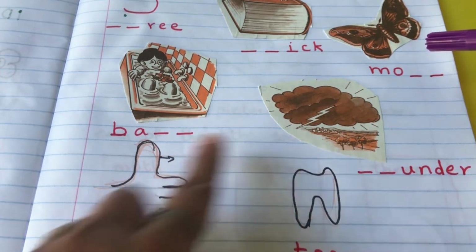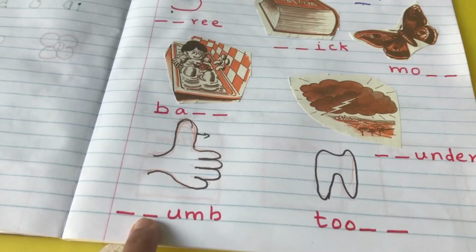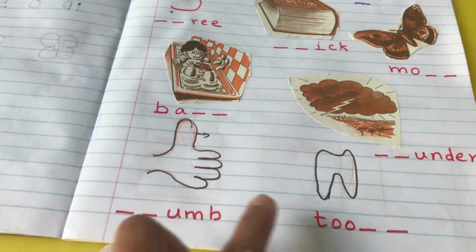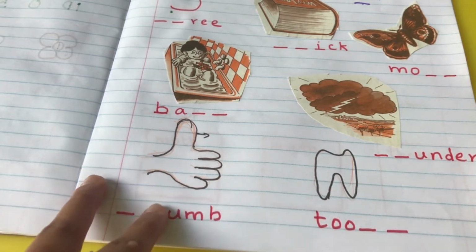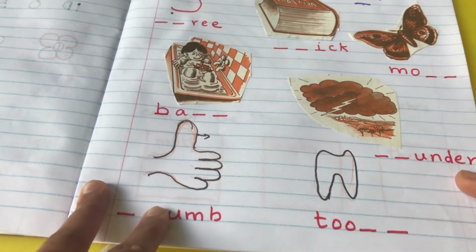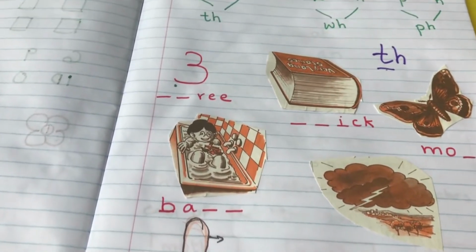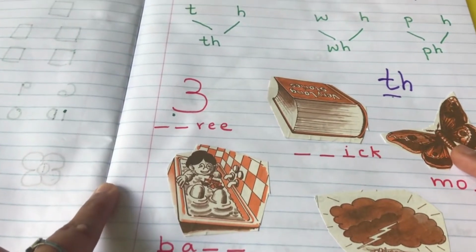Th, th. What's the sound that you hear when I say the word thumb? What's the beginning sound? Th. And when I say the word tooth, listen carefully. What is the last sound that you can hear? It is th, th. So after practicing these sounds with the kids for some time, you can teach them how to write the digraph th.